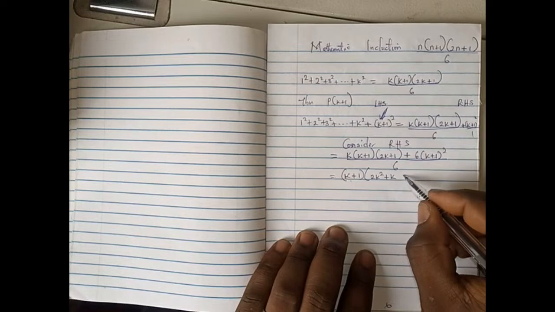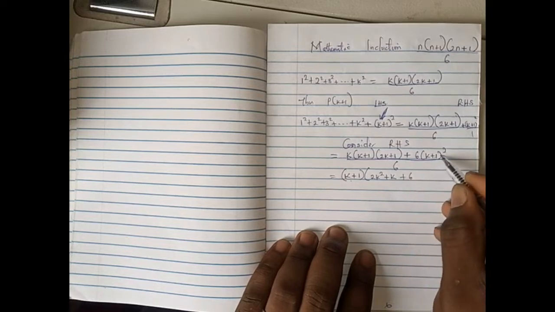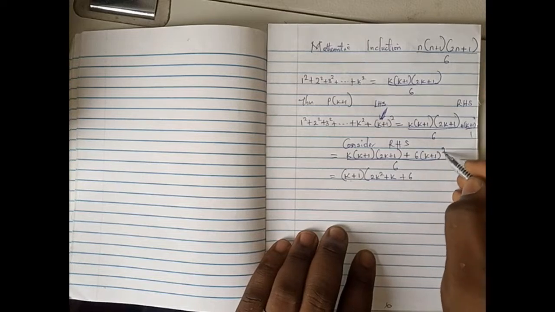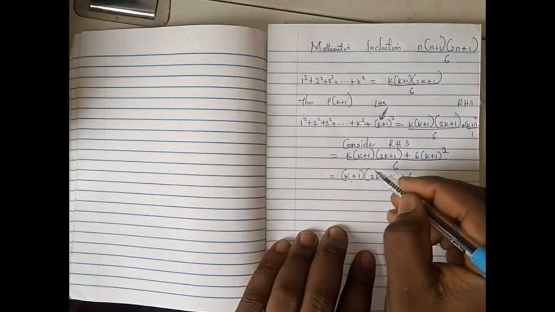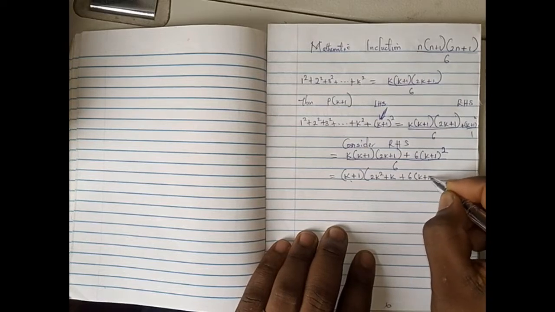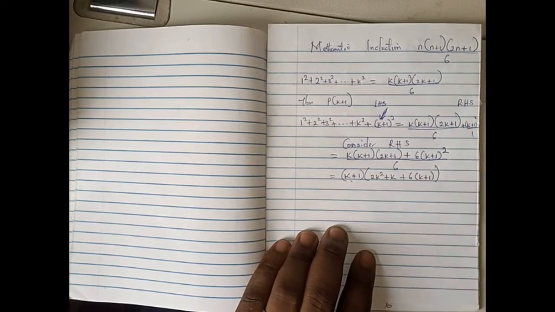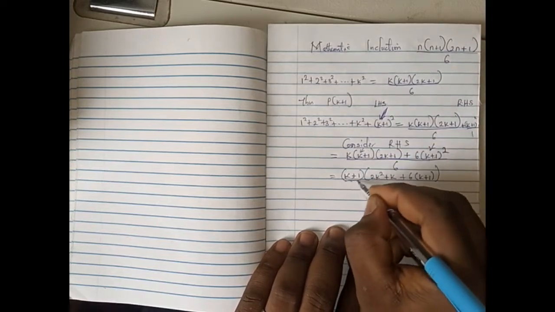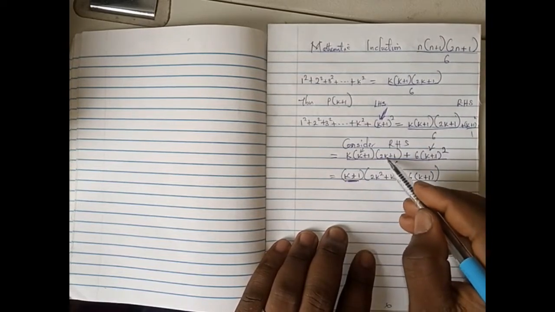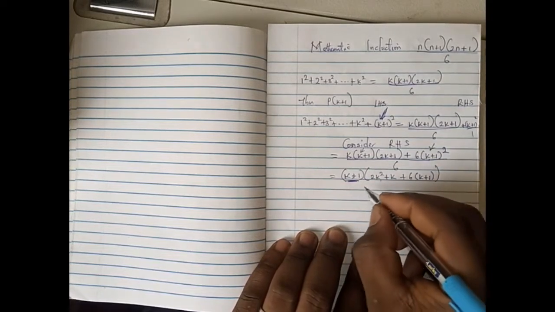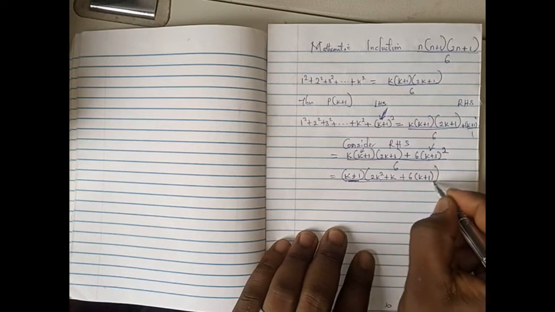Then plus 6. But remember, you factor out only one of this k. This is squared, you only factor out one outside, so you still have k plus 1 here. You are left with 2k plus 1, multiplying this k, you have this one, now you have this upon 6.